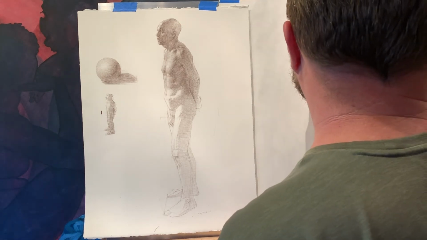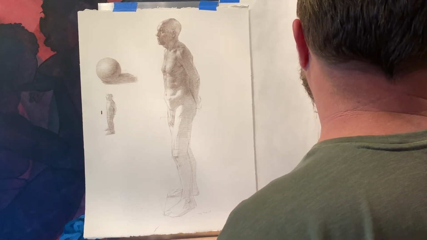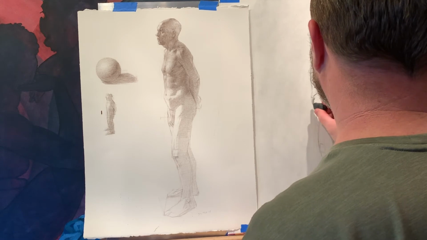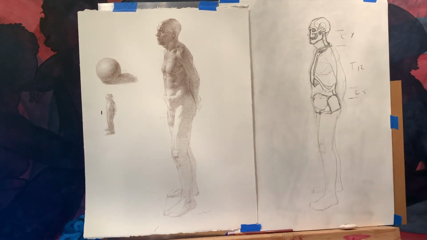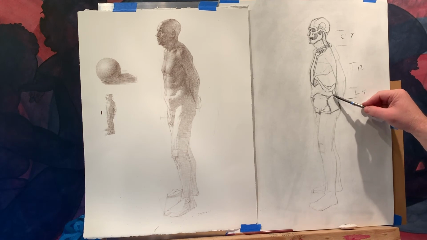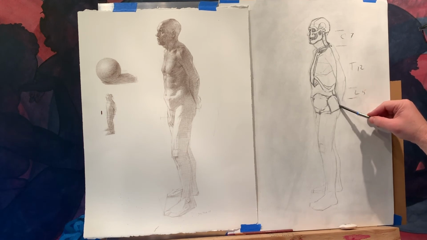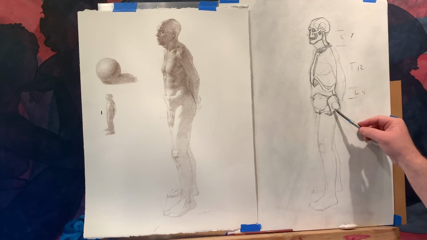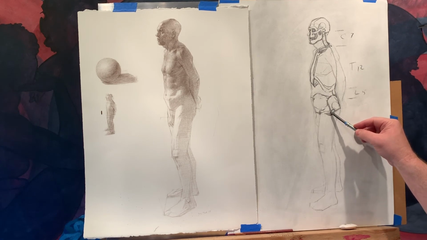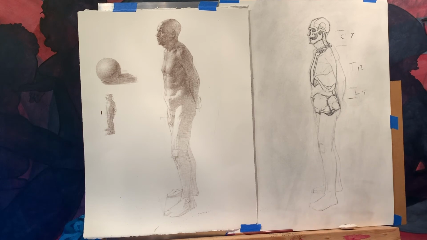So let me clean this up a little bit so you can see a little more clearly what it is I'm trying to draw for you. Sacrum comes down to a point, and then all of this actually kind of does these weird things in here. It ends in this socket right here, and then goes over and becomes the front.